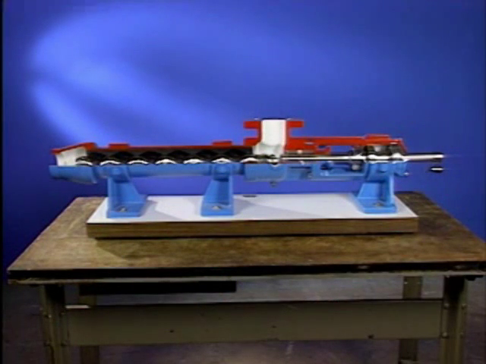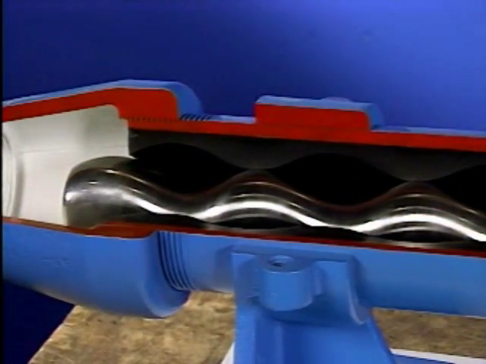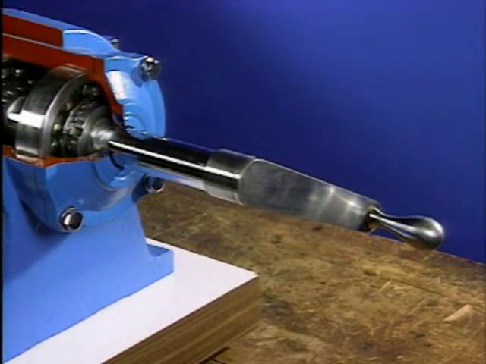This is one type of screw pump called a single screw or progressive cavity pump. It contains a single screw that's located inside a casing. This end of the screw is normally connected to a driver.